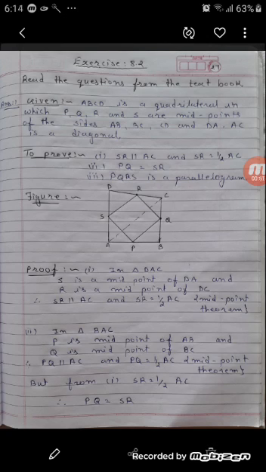In given, you have to write ABCD is a quadrilateral in which P, Q, R, S are the midpoints of sides AB, BC, CD and DA and AC is a diagonal. This is given. Now in to prove, first SR parallel to AC and SR is equal to 1/2 AC. Second, PQ is equal to SR. Third, PQRS is a parallelogram. The figure is given here, so you will not get the marks for the figure.